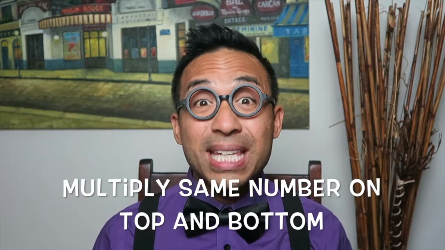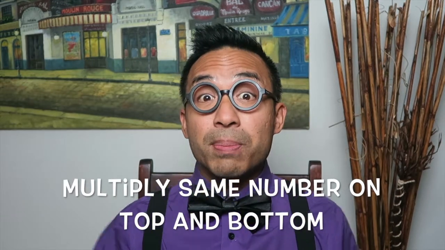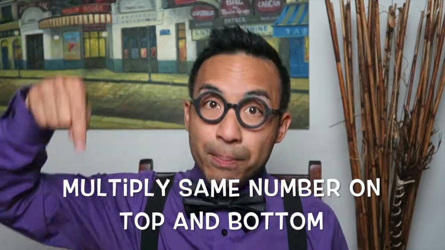No. Mr. Monk's tool for your math tool belt has to do with making equivalent fractions. Whatever you have to multiply by on the top, you multiply on the bottom.